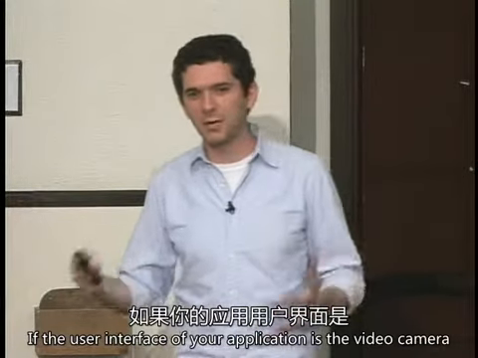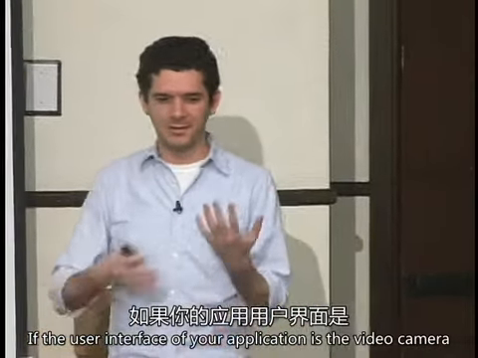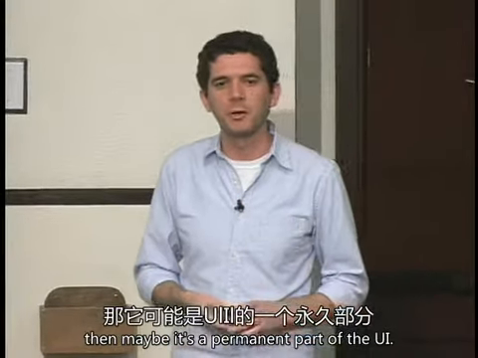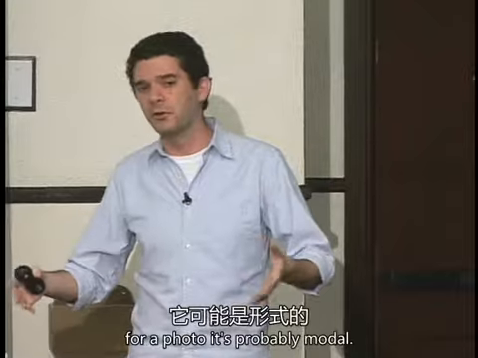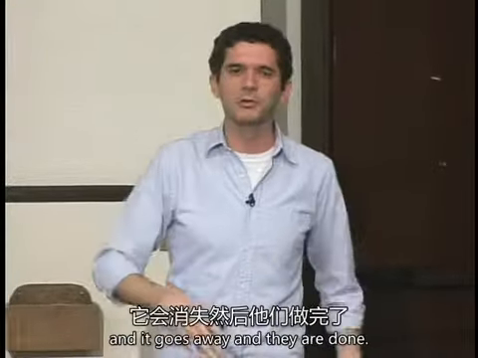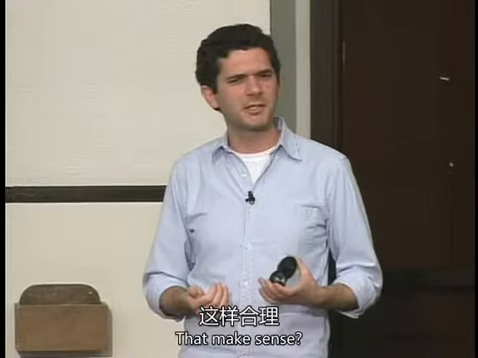If the user interface of your application is the video camera stream with user interface on top, then maybe it's a permanent part of the UI. But if you're asking the user for a photo, it's probably modal, so that the user picks their photo, they do the operation, and it goes away, and they're done. That make sense? Yeah.